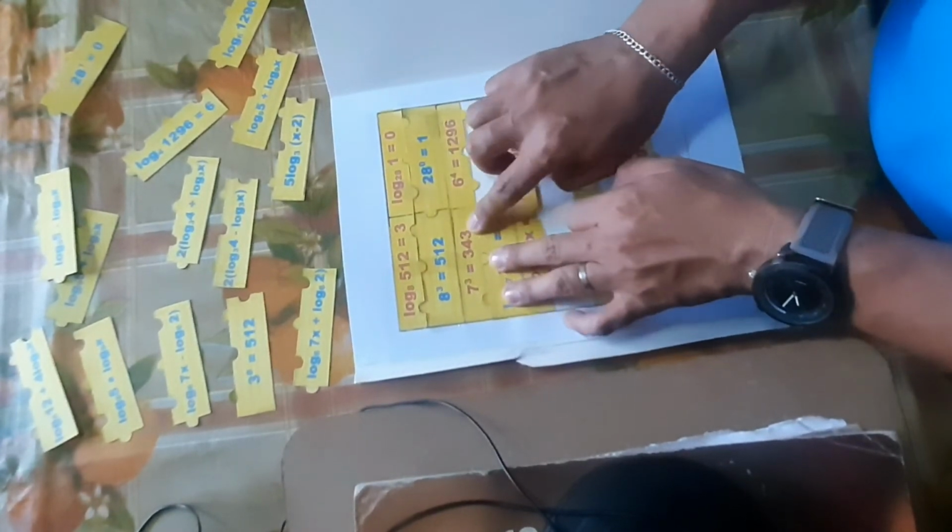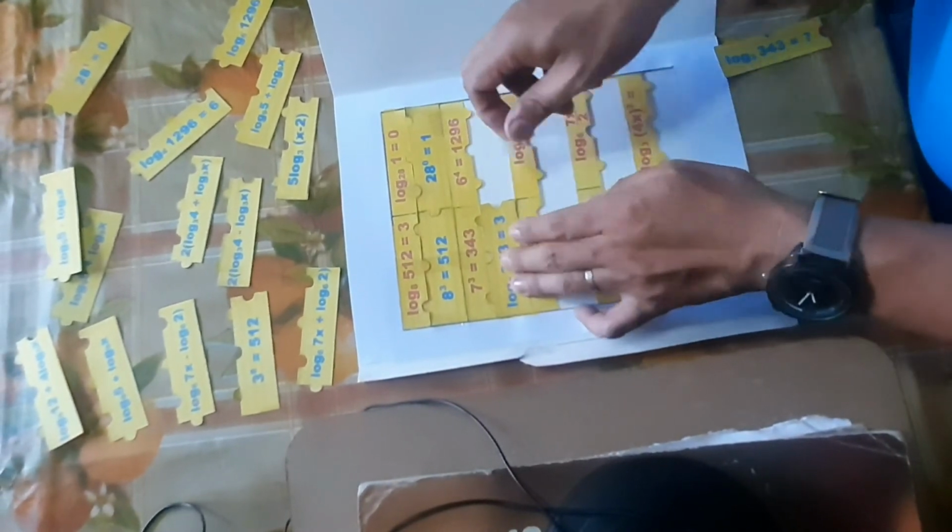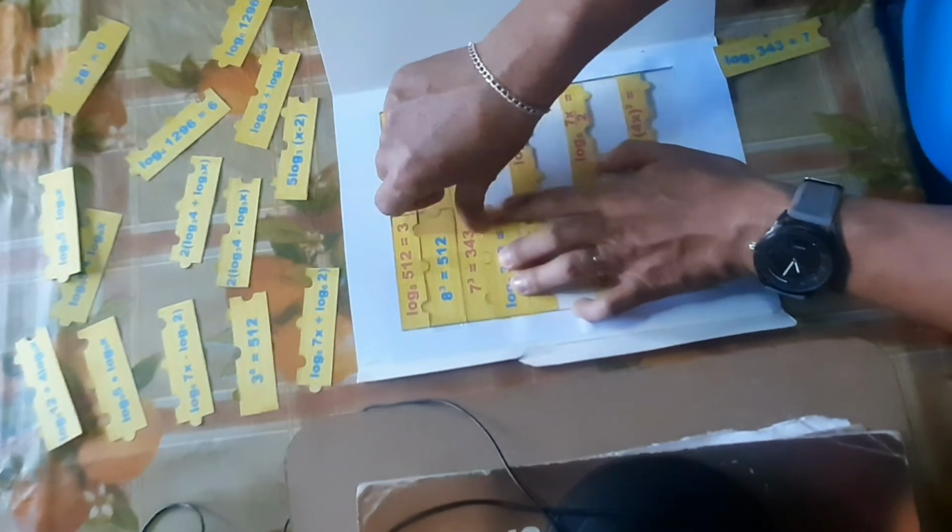The base is 7. Base is 3. Okay, so we will put it here. Okay, that's it. Then, if you are now sure, you can make it temporary permanent by using a scotch tape.